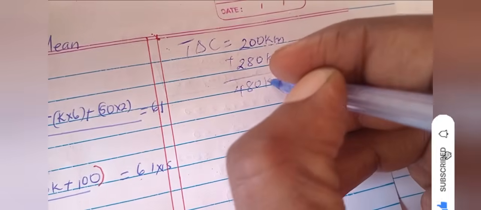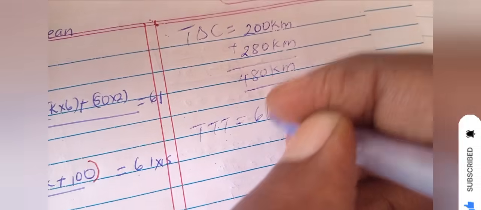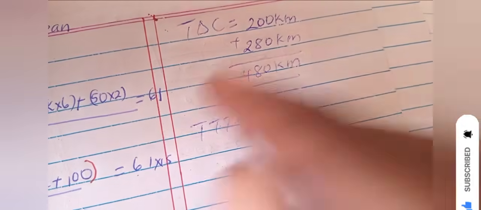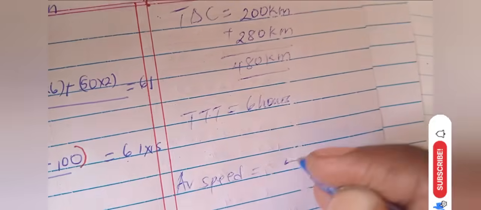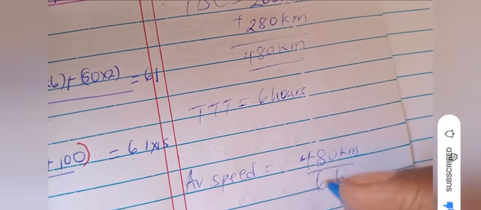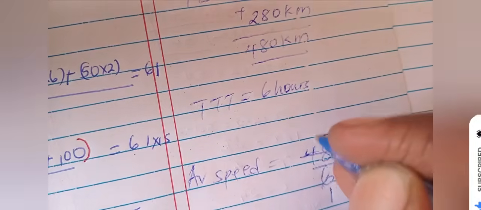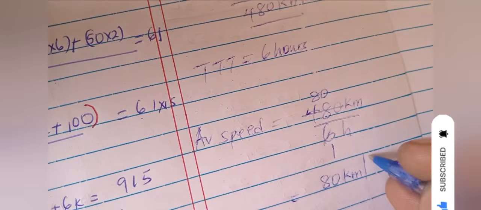I add, that is 480 kilometers. Total time taken equals 6 hours. So average speed equals 480 kilometers out of 6 hours. By 6, 1, by 6, 80, giving you 80 kilometers per hour.